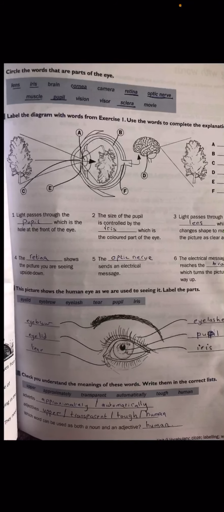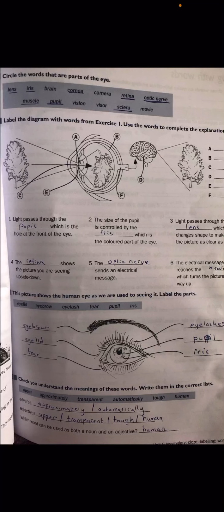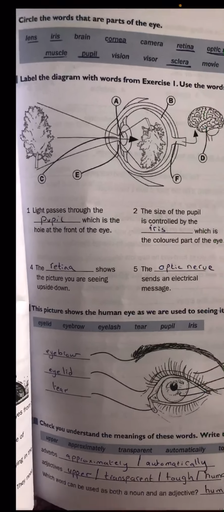طيب label the diagram with words from exercise 1. Use the words to complete the explanation. راح نستخدم كلمات نعبي فيها explanation.